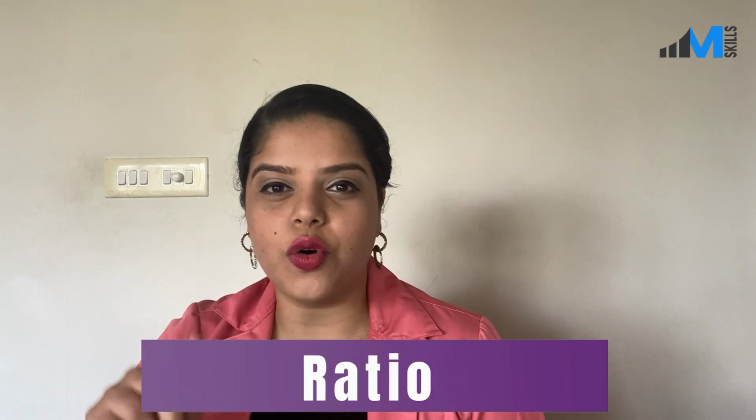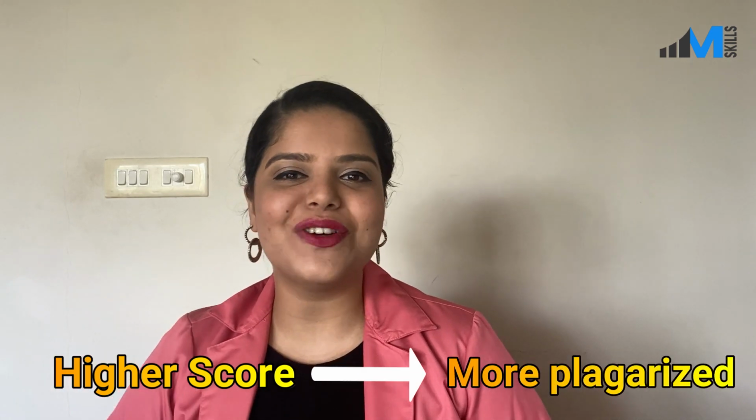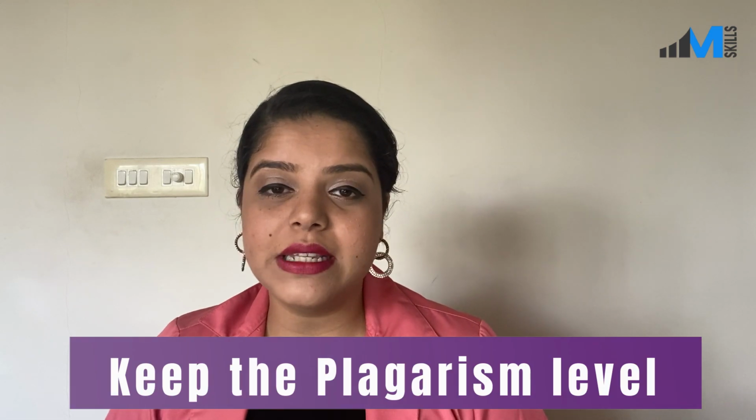Very simple to use. You just have to go and again either upload your file or paste your article. Again, there is a word limit to it, and these tools are going to give you the ratio, or a score of how plagiarized your article is. So the higher the score, the more plagiarized your article is. An ideal practice is to keep the plagiarism level under 4%. Guys, Google does not rank plagiarized articles, so you really want to use these tools. They're quite handy and very easy to use as well.